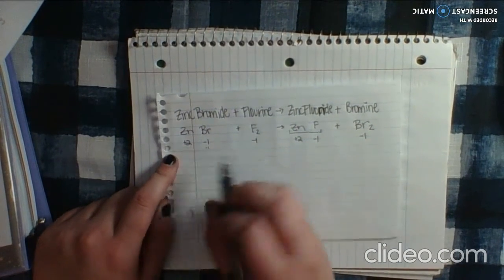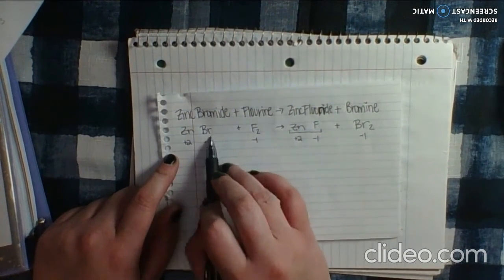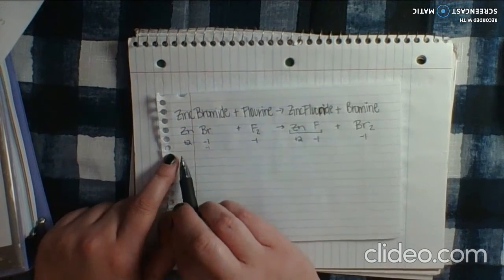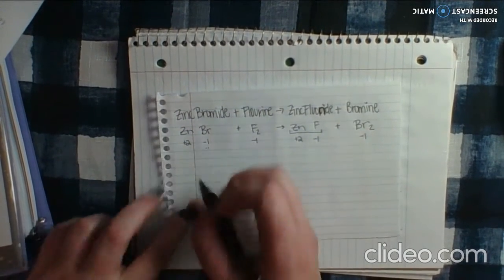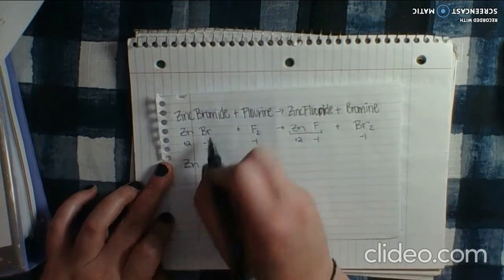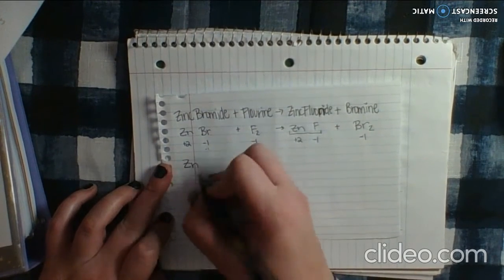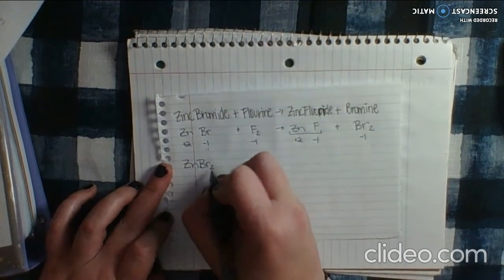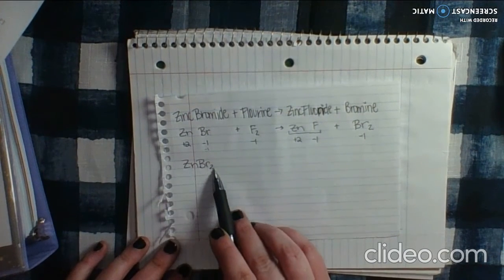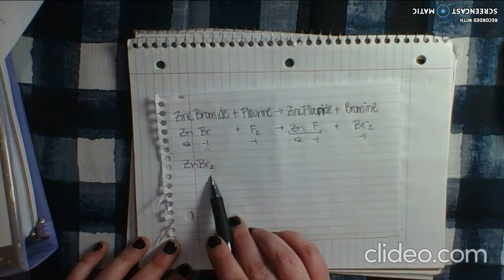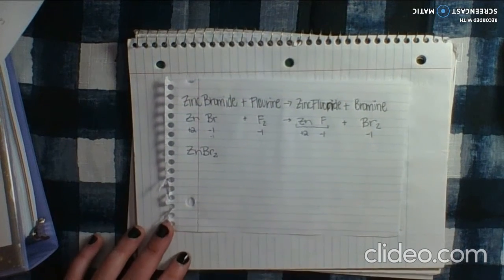I'm going to need 2 bromines in this molecule. The way that we did it in class is you just take their values and you flip them. So we are going to give zinc this number, and we are going to give bromine that number. Now we have a +2, and we have 2 -1s, and this cancels each other out.